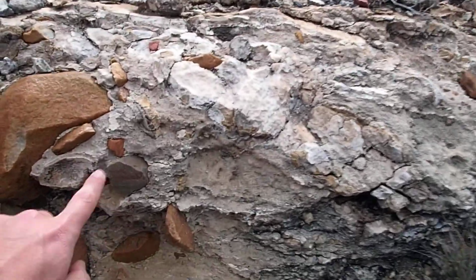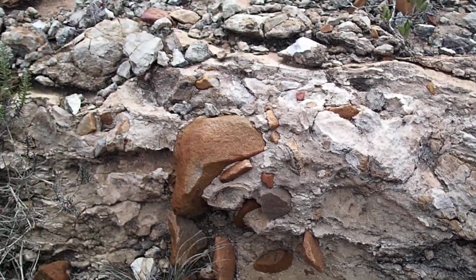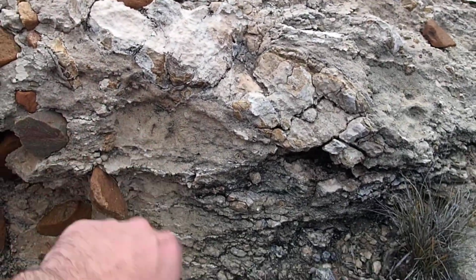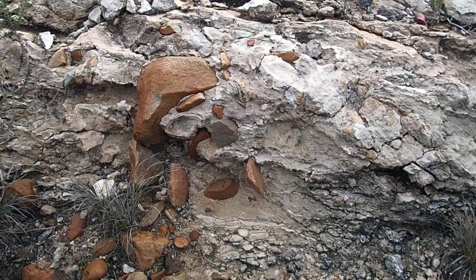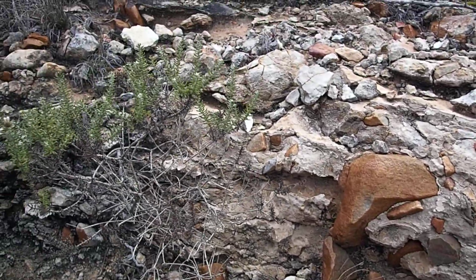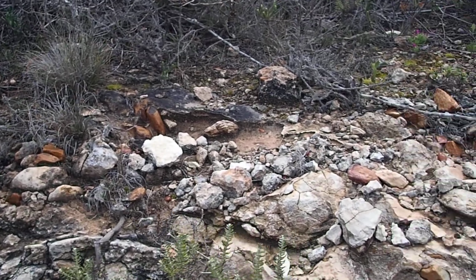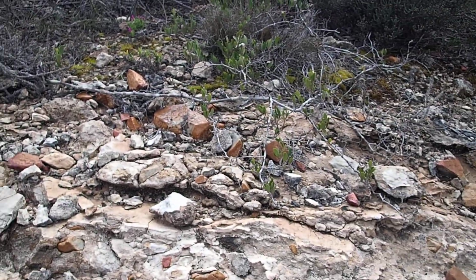But you can see large chunks of sandstones, and then this stuff, which is similar to what I think we saw at the drift sand site in Port Elizabeth.